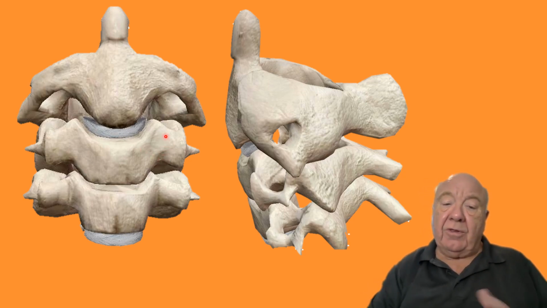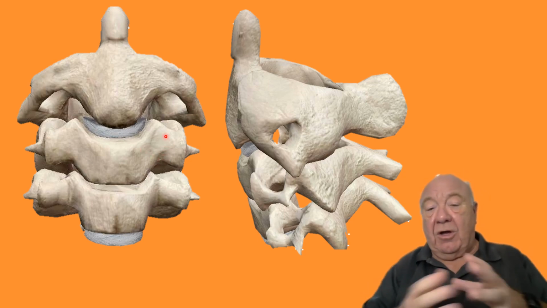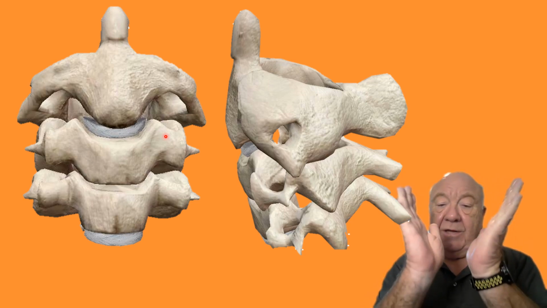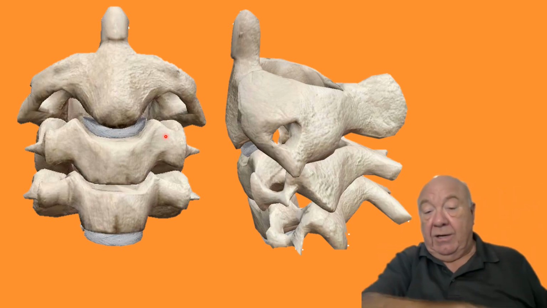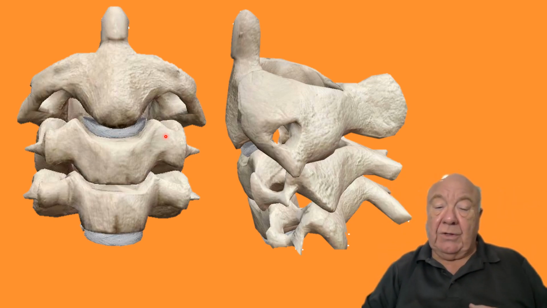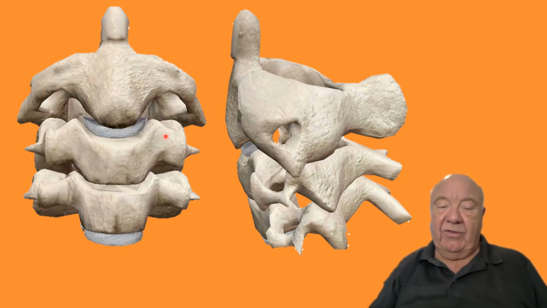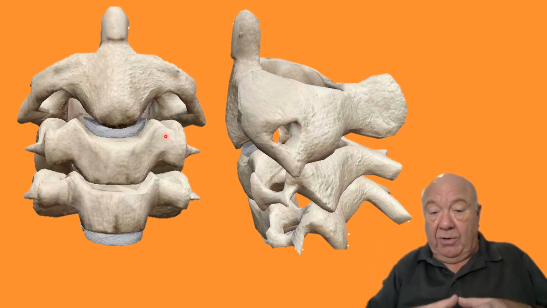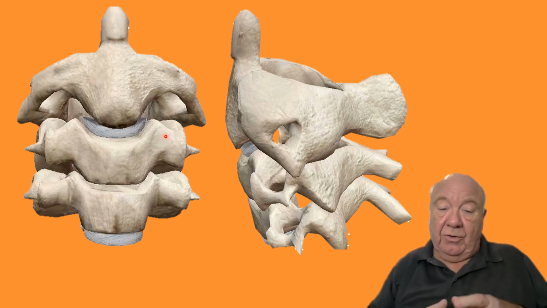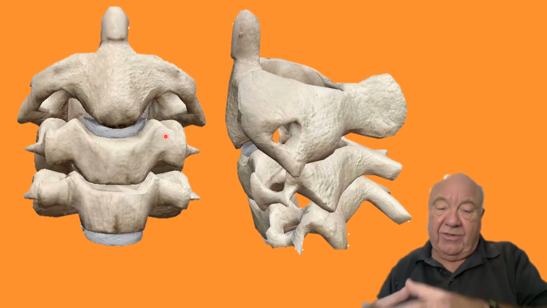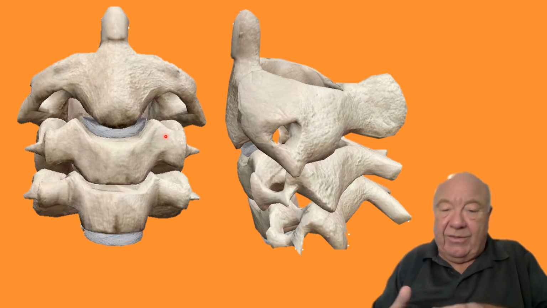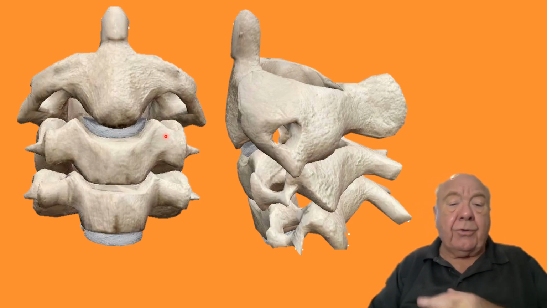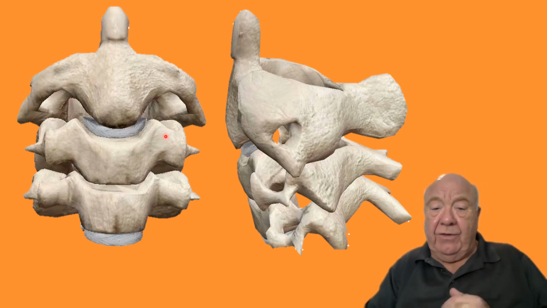The uncinate processes are much more developed in the higher cervical spine than in the lower, and they're much more vertical. So as you go down the spine, they get flatter and flatter until they disappear at the bottom. So you very rarely see disc herniations from about C4 up, not posterolateral ones anyway. They tend to go straight posterior into the spinal canal, and that's because the uncinate process protects that posterolateral corner and directs any disc herniation backwards instead of laterally. So it's a completely different system, and the degeneration of this system is different as well.